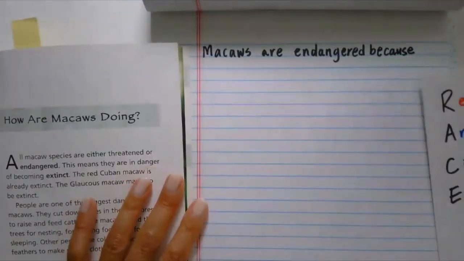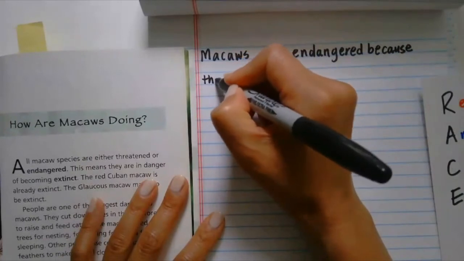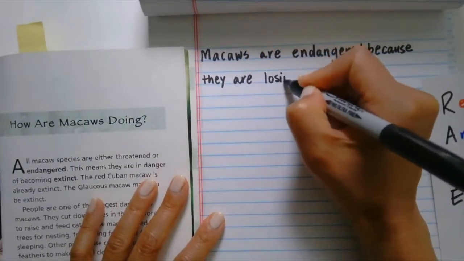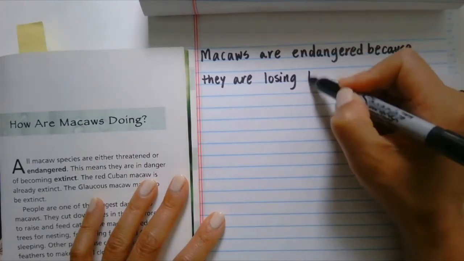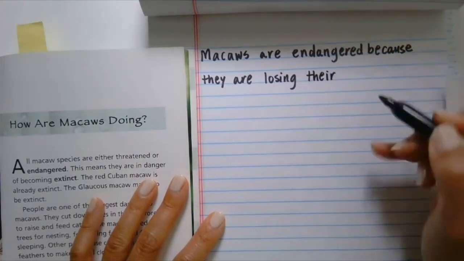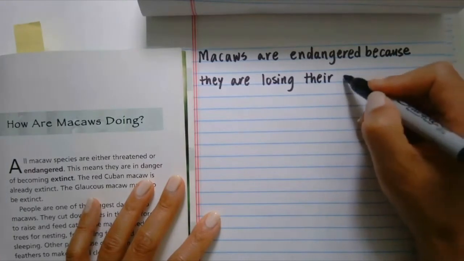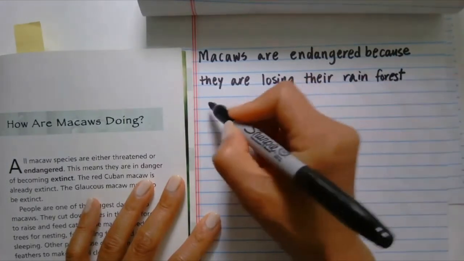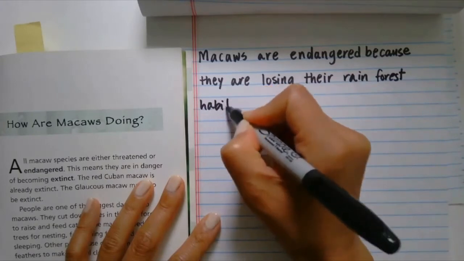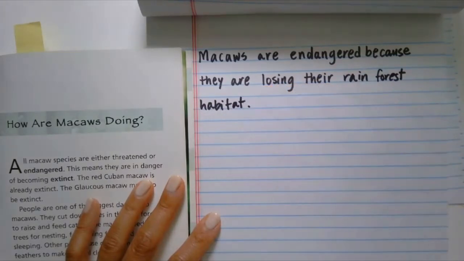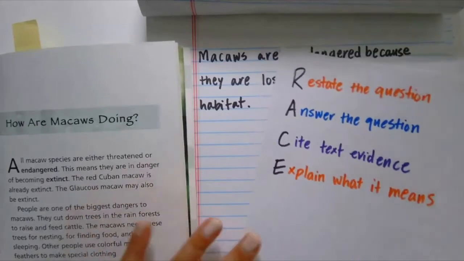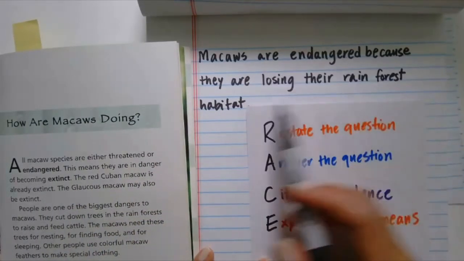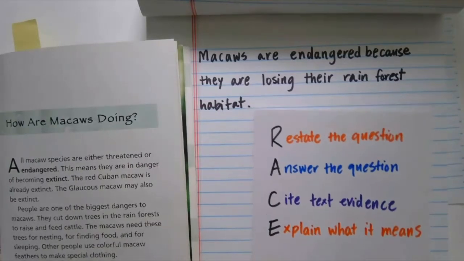They're losing their homes. So I see that I have restated my question. I have also answered the question by saying that they are losing their rainforest habitat.